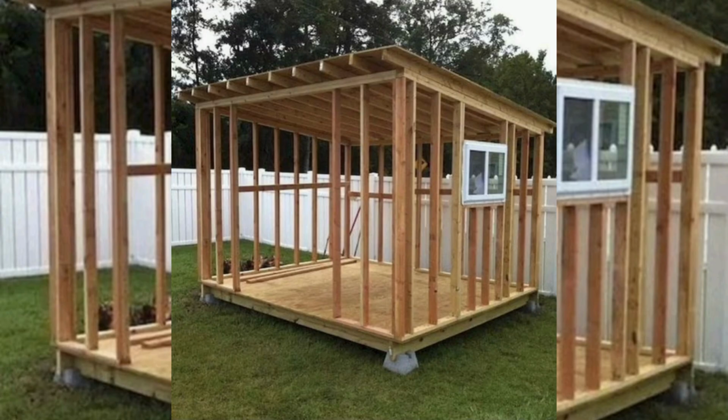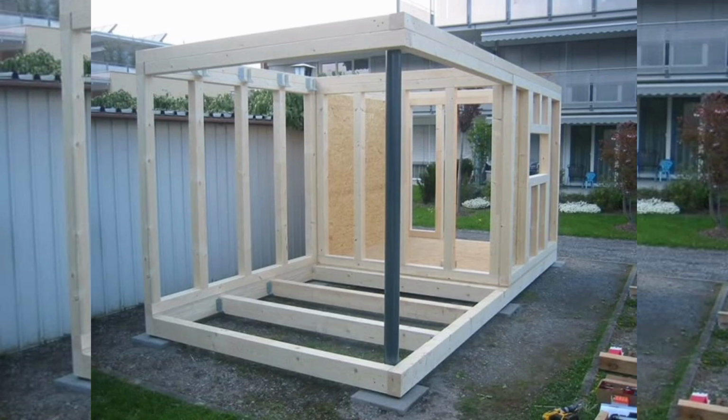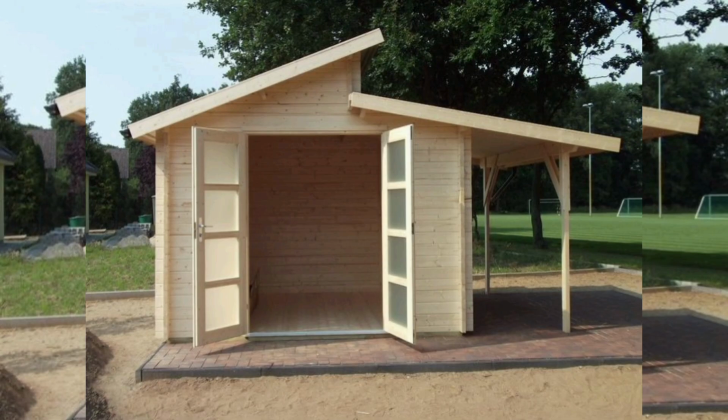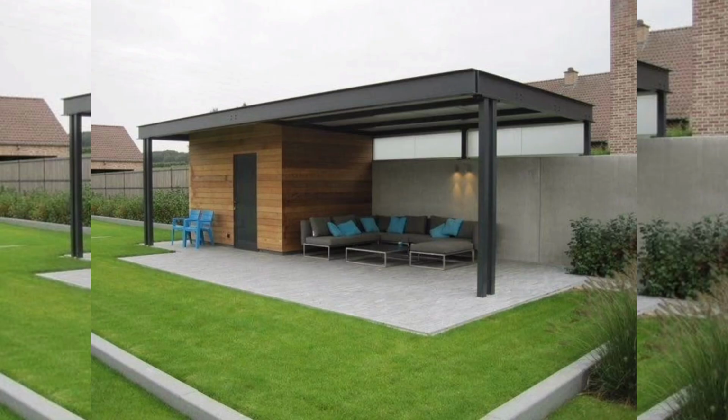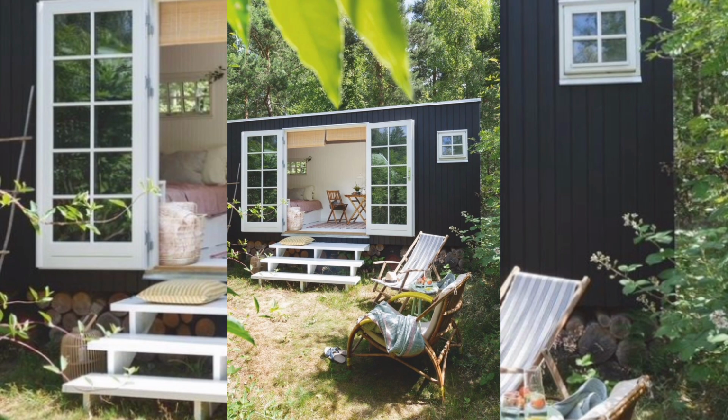For example, composite decking on the main level and natural wood on the upper level create visual contrast and character. This deck not only looks inspiring but also adds depth and flow to your outdoor layout.